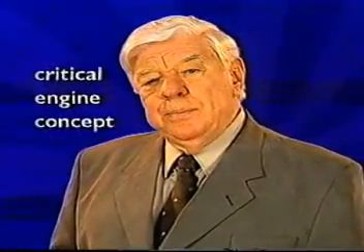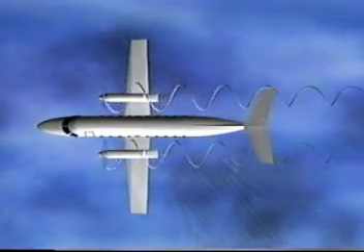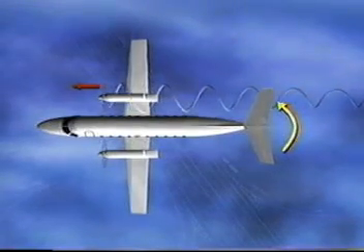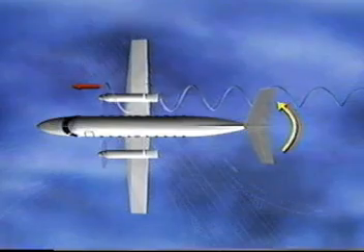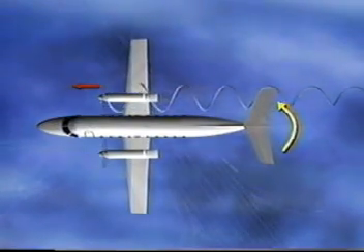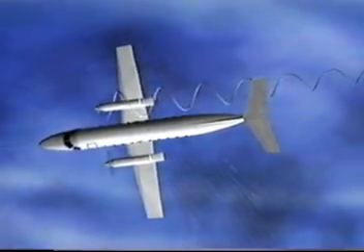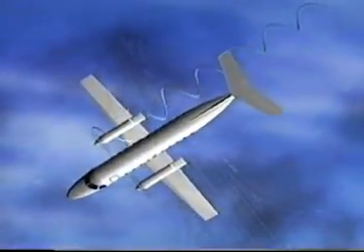Remember the critical engine? This is the engine whose failure at takeoff is more critical from the control standpoint. All power effects act on the aircraft, yawing it to the left if the left engine is made inoperative. The asymmetrical thrust generated by the right engine will add to the power effects, making directional control more difficult. So the left engine is the critical engine when both propellers rotate to the right.